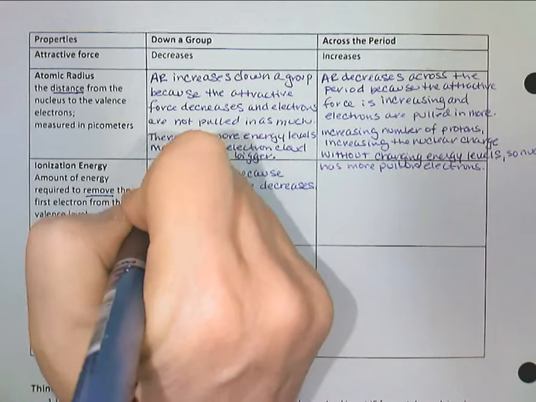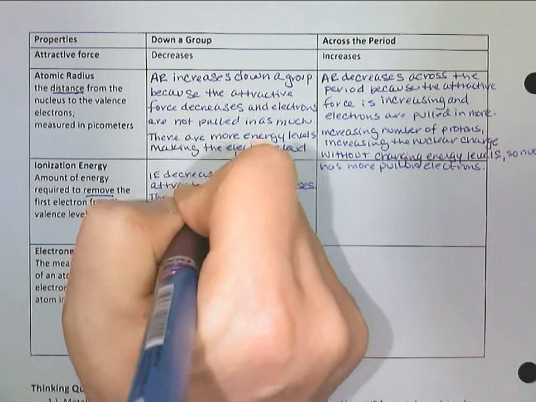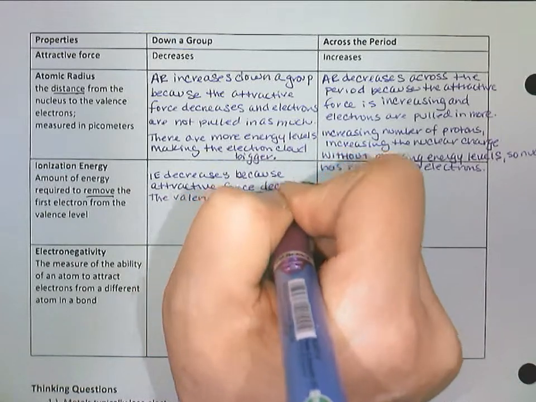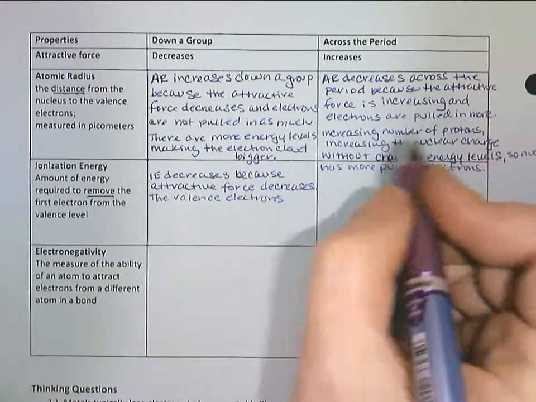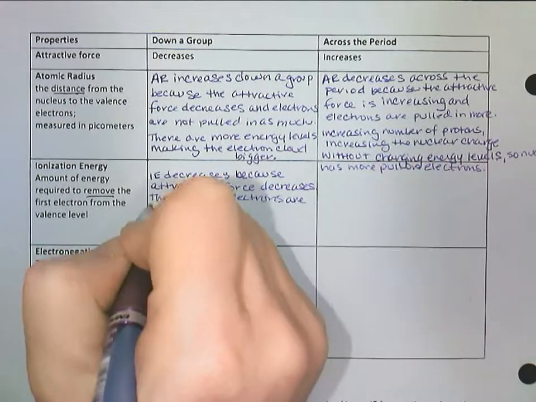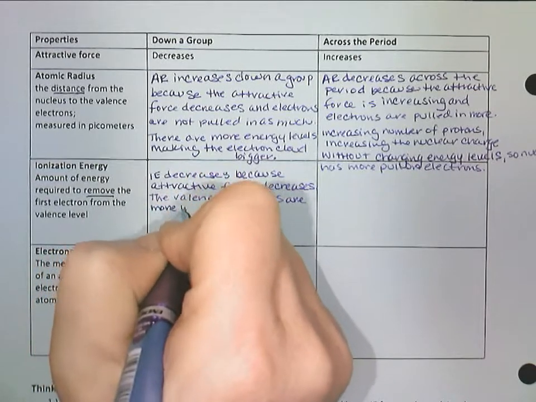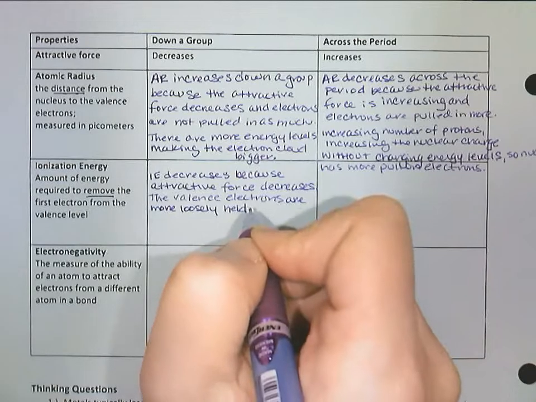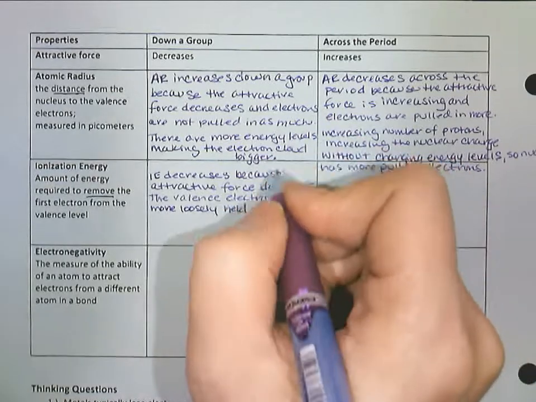The valence electrons are more loosely held or they feel less pull from the nucleus.